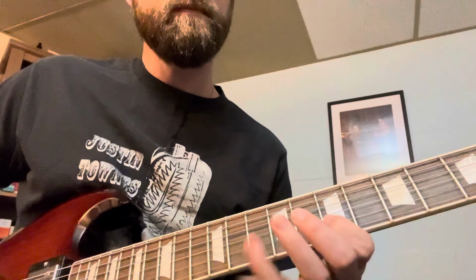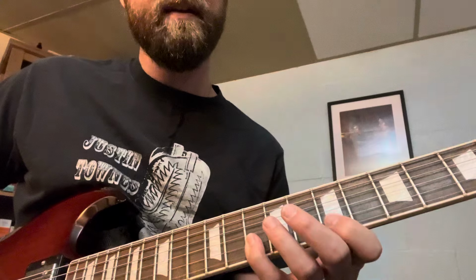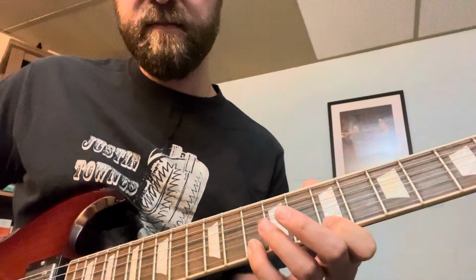That's a D note. So those notes are D, E, F sharp, A, B, and D. That's our D major pentatonic.